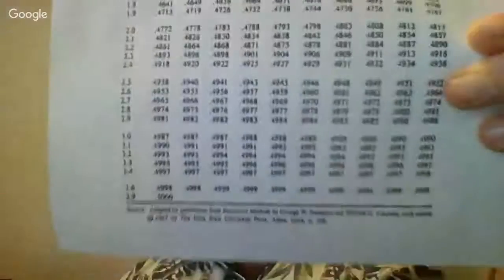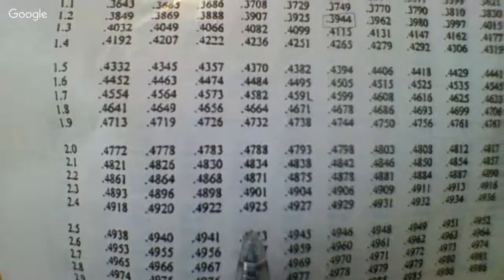Z table. When your test statistic is 2.42, you get an area of 0.4922. If we subtract that from 0.5, we get 0.0078. Rounded to 3 places, that is 0.008.